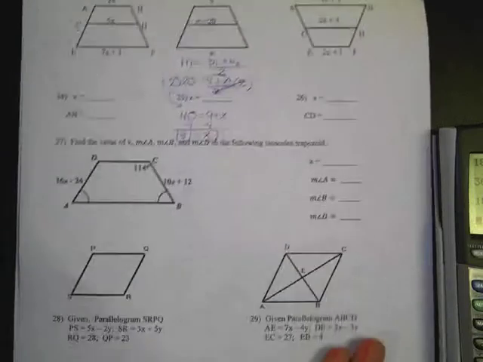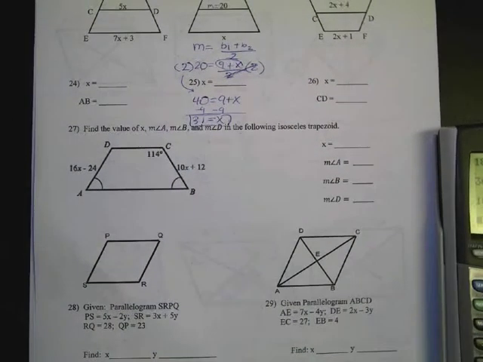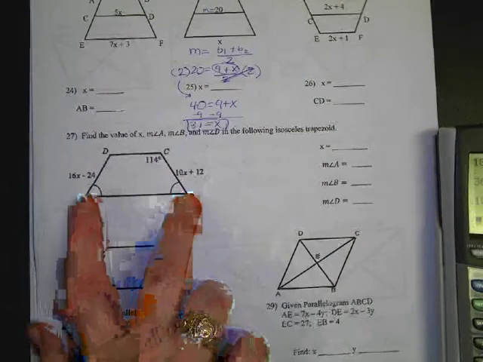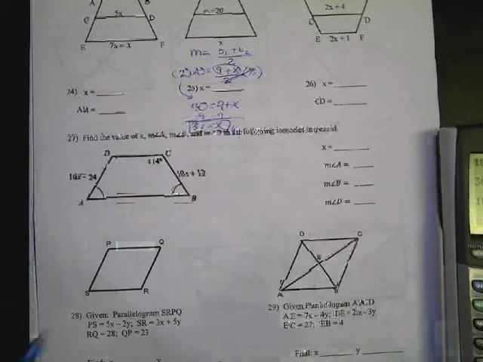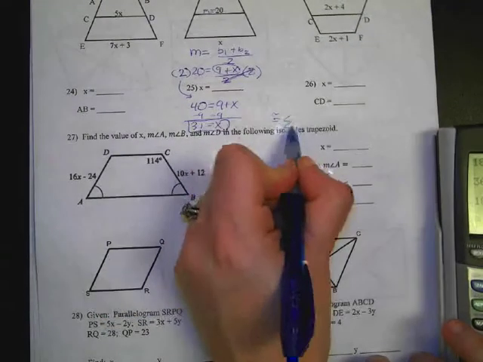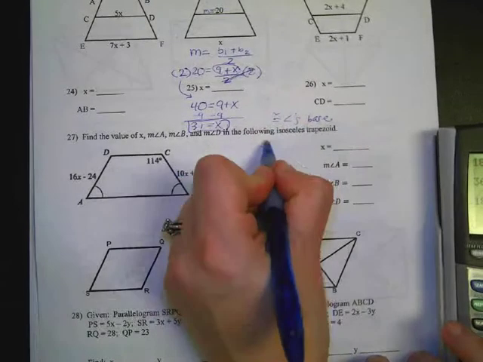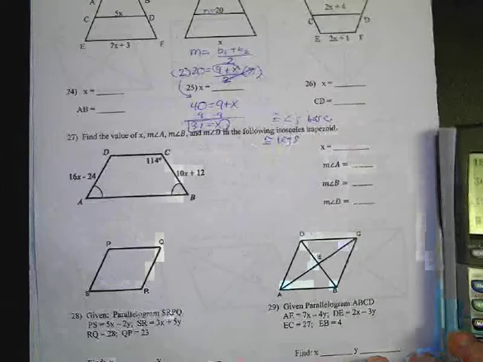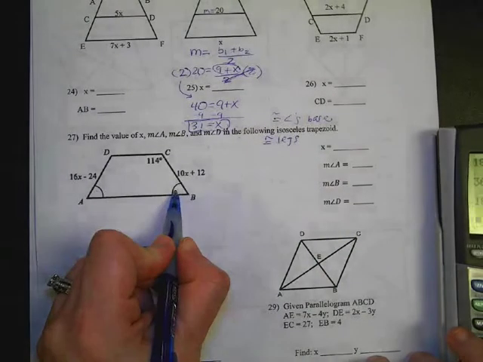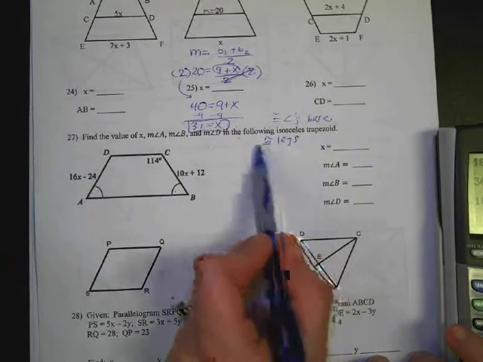All right, let's look at number 27. Not only did they tell us this, but I can tell by looking that it is a trapezoid, and more specifically, it's isosceles. Remember with isosceles trapezoids, just like an isosceles triangle, you have congruent angles along the base, and you also have congruent legs. So A and B are congruent, and they want me to find pretty much all the missing angles and the value of x. Well, let's start with the congruent legs.